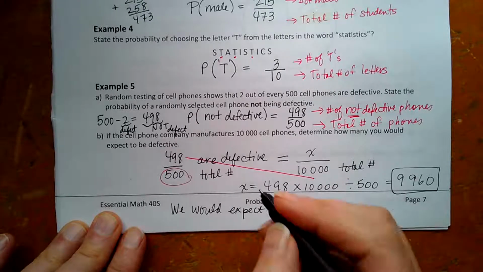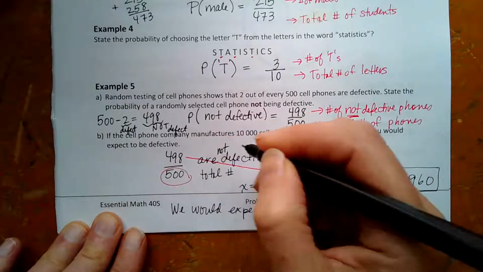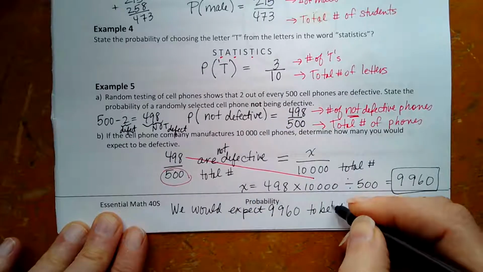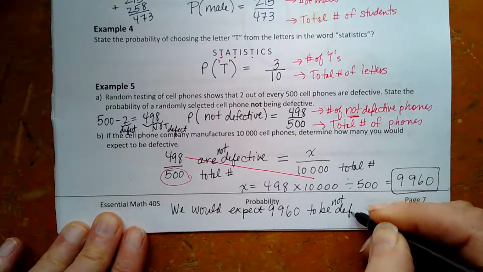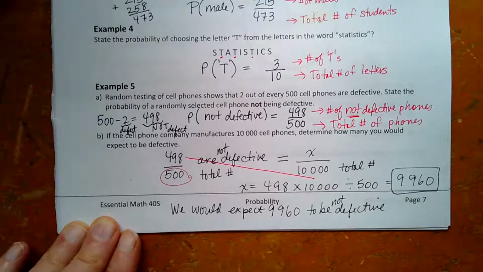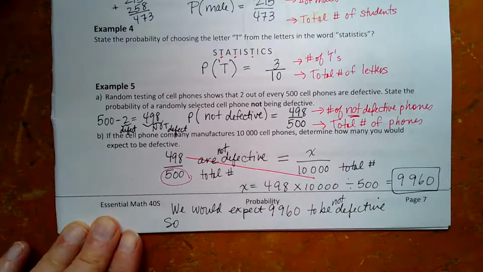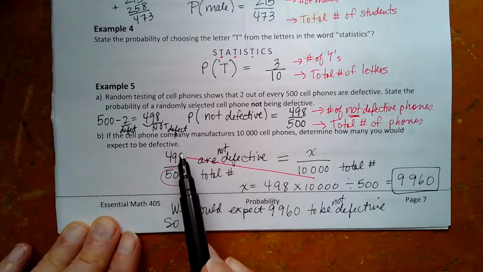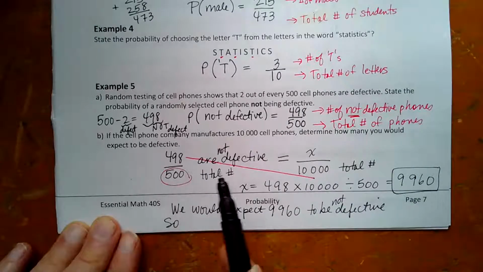Uh-oh, I just goofed that up, didn't I? This is not defective. To be not defective, sorry about that. Kind of did this the backwards way, right? So I should have used the 2, for defective.